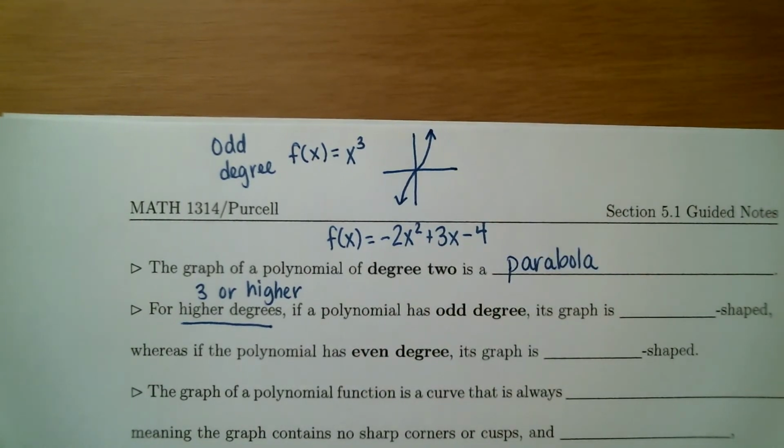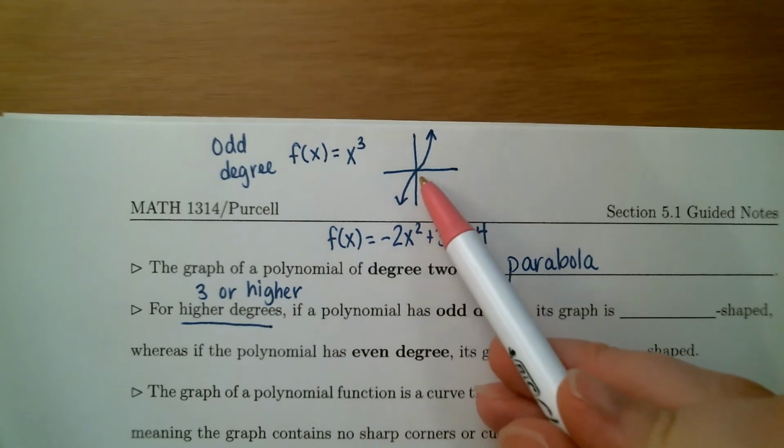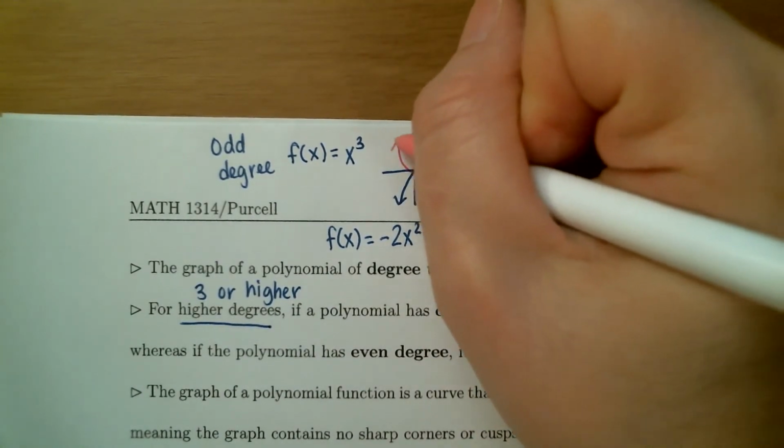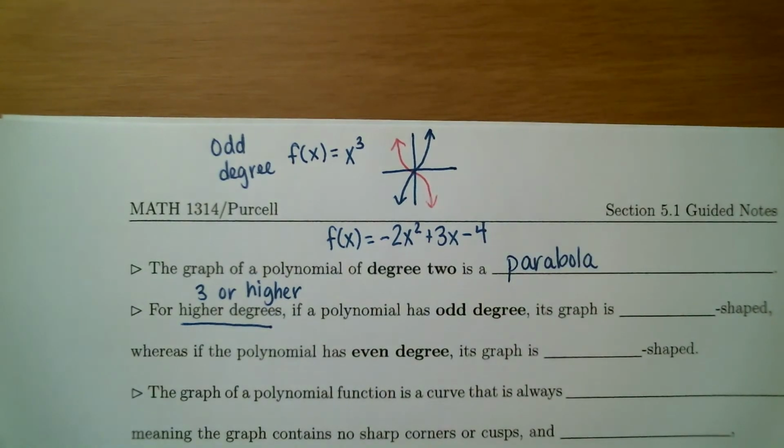So this is what you need to keep in the back of your mind: anytime you have an odd degree polynomial, it is going to resemble x cubed. It is going to be S-shaped. Now remember, you could do transformations with this. You could reflect it, and it might look like this, but it's going to have some kind of S shape to it.